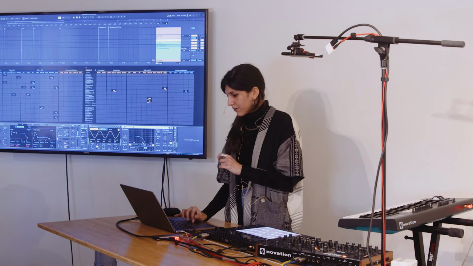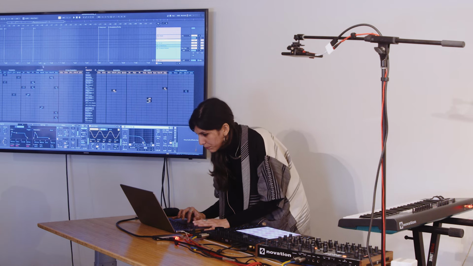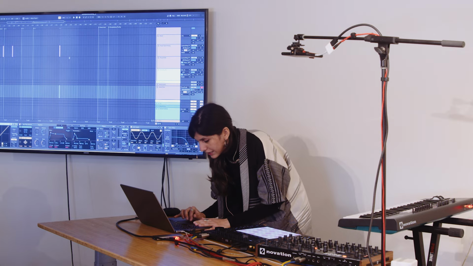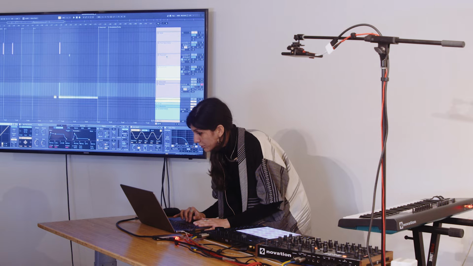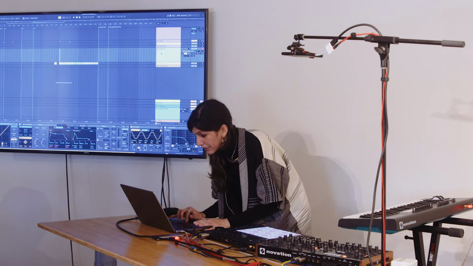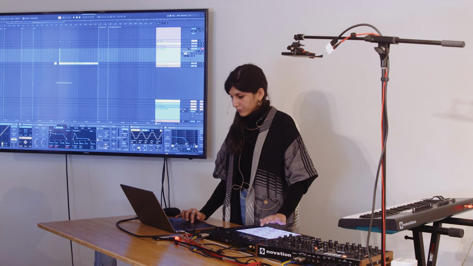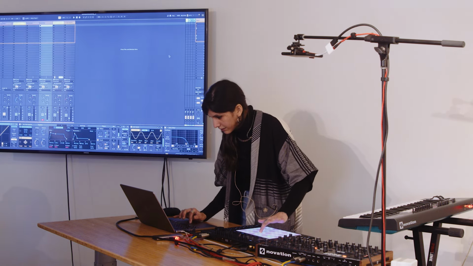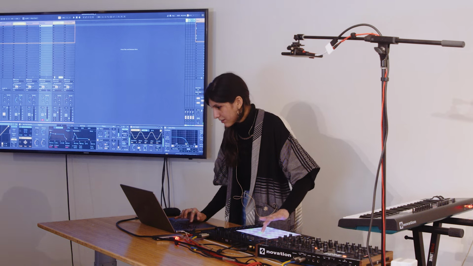Let me pull this up so that I can show you an example. I have expression control sending on the channel of the Meld pad with pressure, for example, and it's triggering my send on this track.